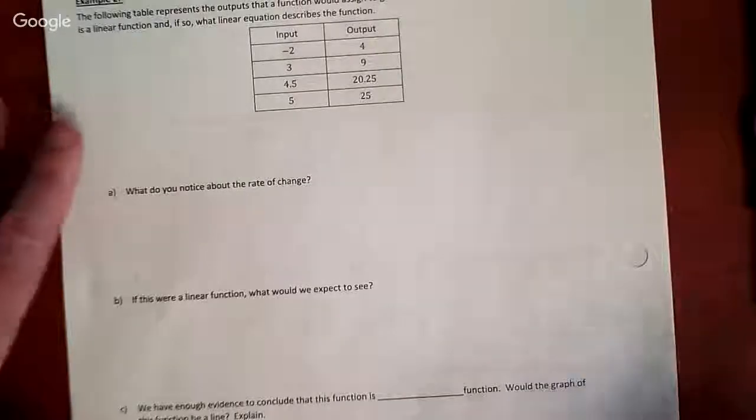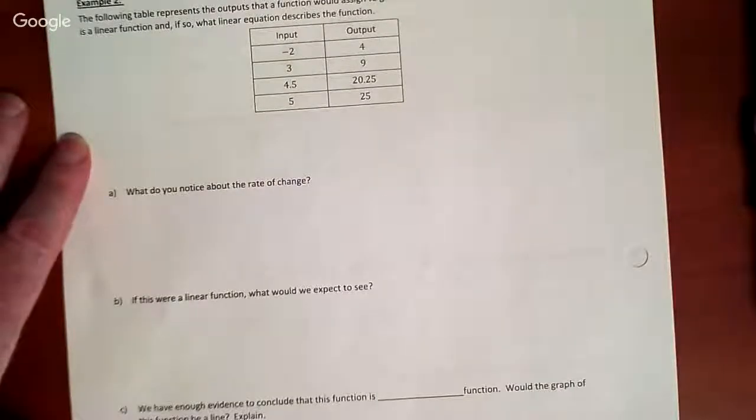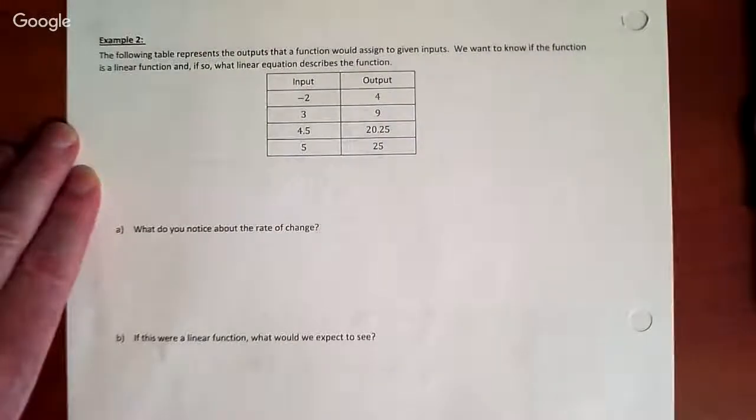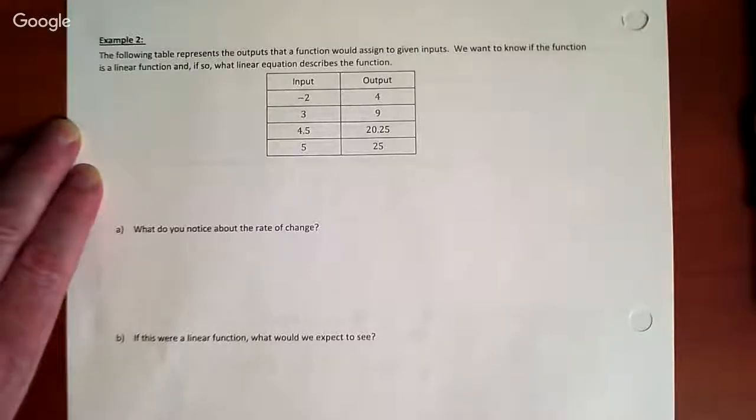It says the following table represents the outputs that a function would assign to given inputs. Oh, I'm sorry. There we go. We want to know if the function is a linear function, and if so, what linear equation describes the function. Well, we have to find out, first of all, if it is linear.